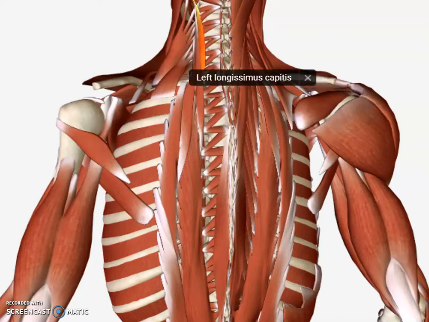This is the longissimus capitis. It extends the vertebral column. It is involved in lateral flexion and rotation of the head. The origin is the articular processes of cervical and transverse processes of upper thoracic, and the insertion is the mastoid process.